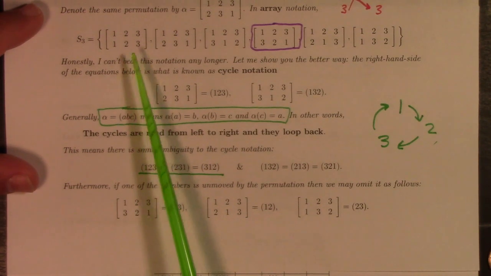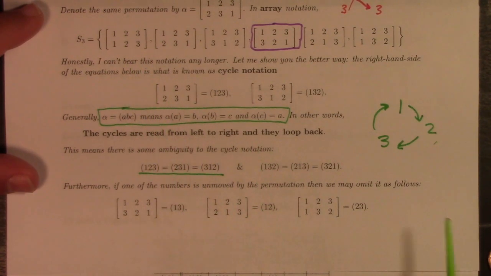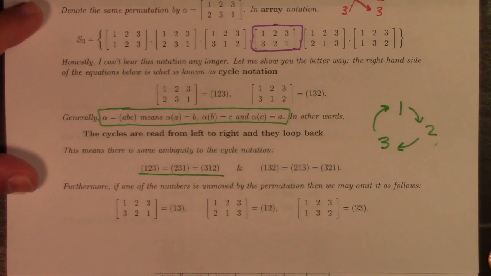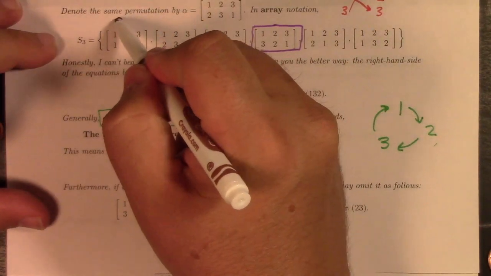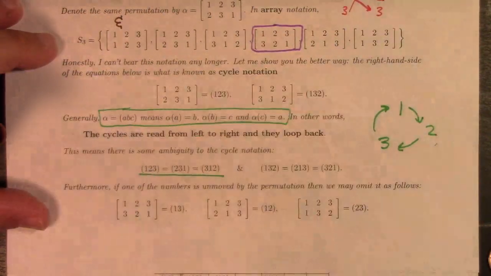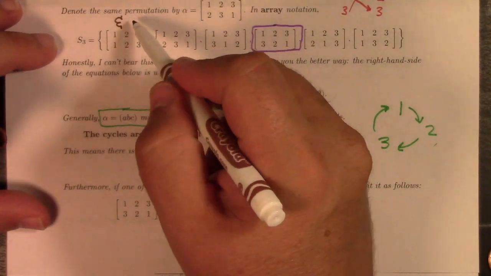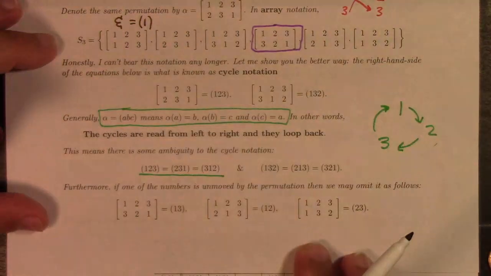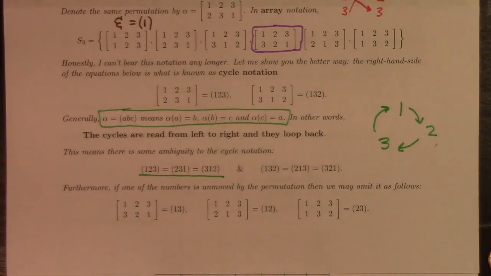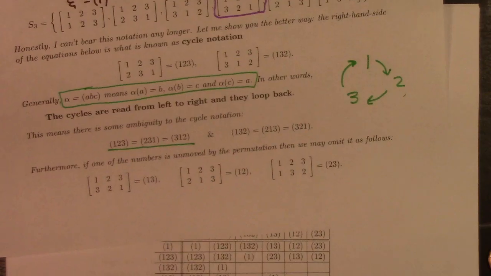Well, it depends on what book you're reading, I guess. Sometimes I've seen people use just an epsilon, like a variable epsilon, for this. Maybe I'll do that this semester. I have trouble making up my mind, but sometimes people use that. Sometimes people might just write something like this if they just need to write something. But anyway, that's the identity. So that's kind of a special case. All right, moving on.